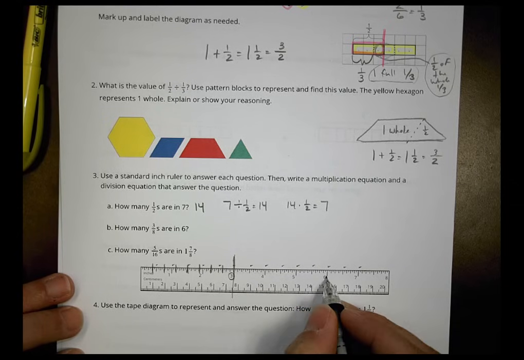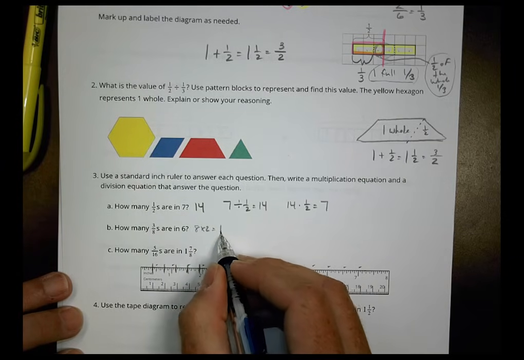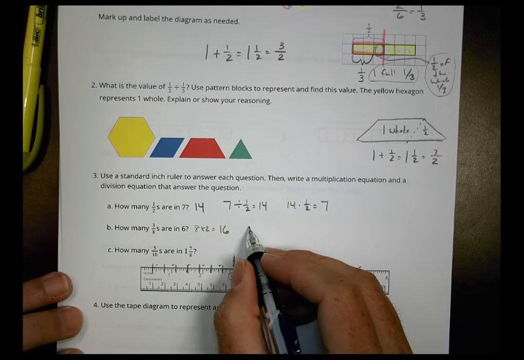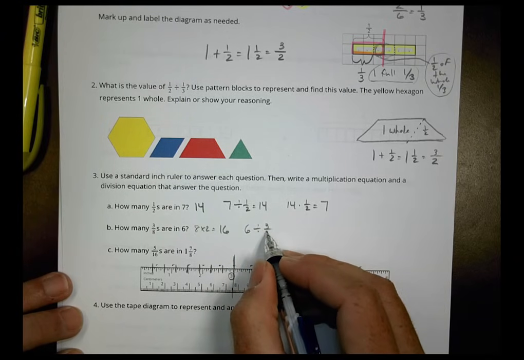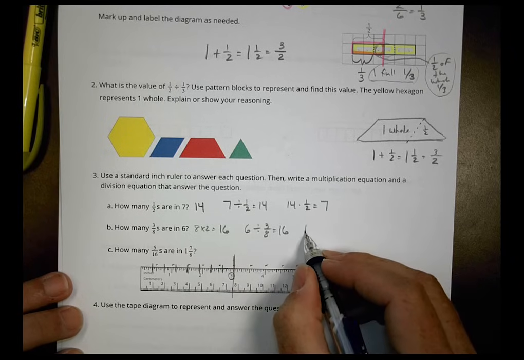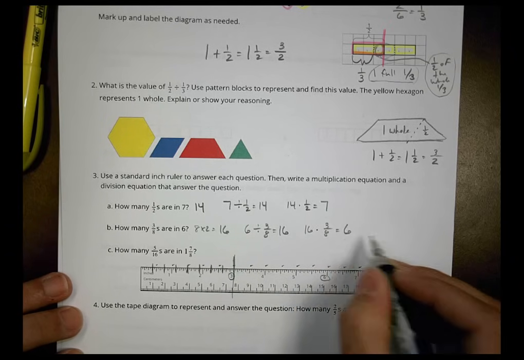I want to go to 6 inches, so I'm going to double that. So I would do 8 times 2, which is going to be 16 to find my answer there. So we would say that when I do 6 and I divide it into 3/8 segments, I have 16 of those all the way across. Multiplication would be 16 times 3/8 equals 6.